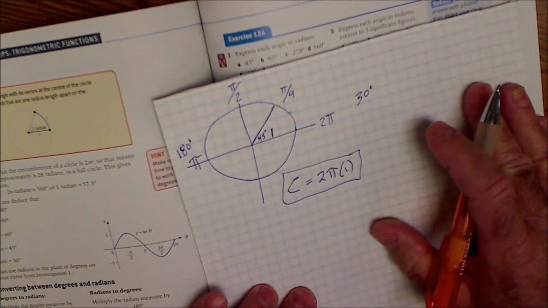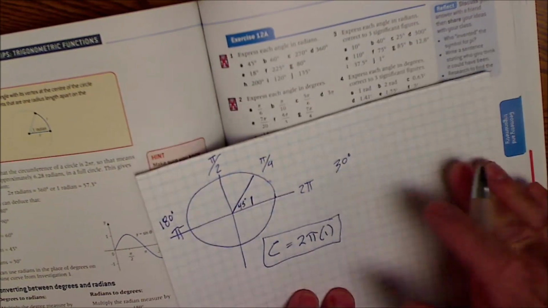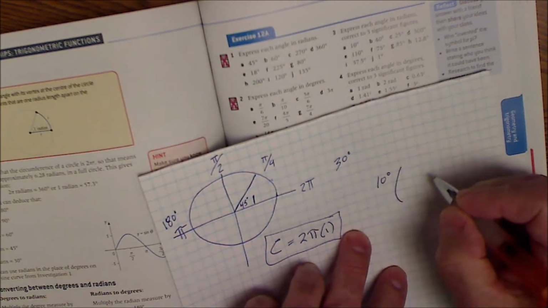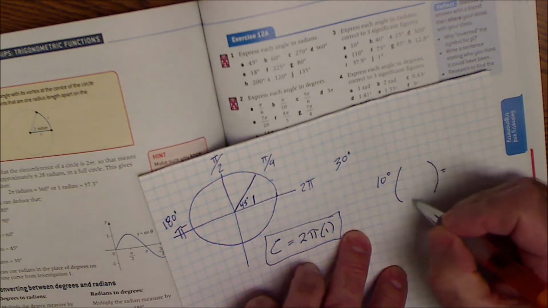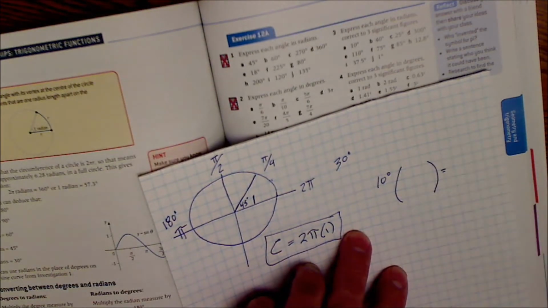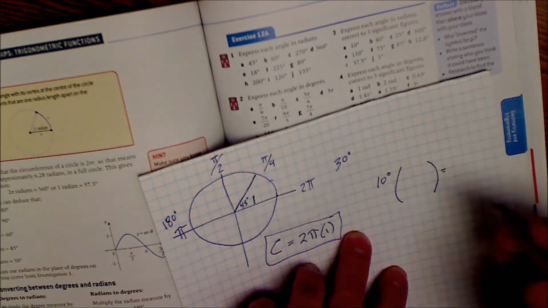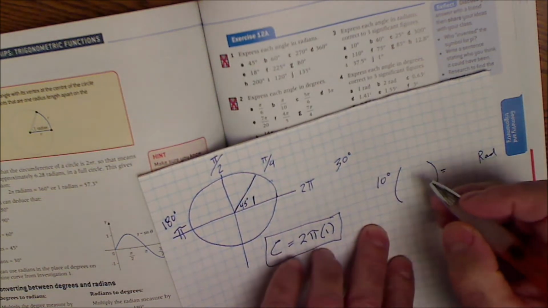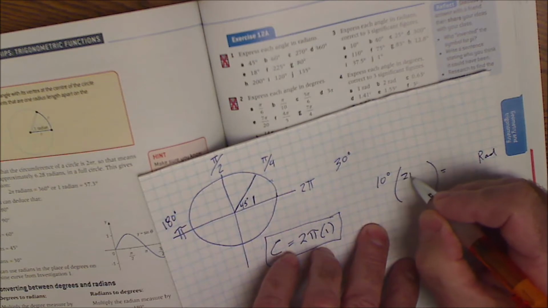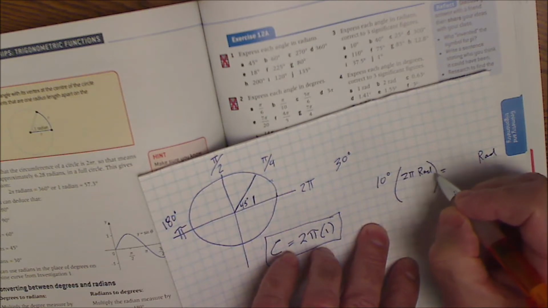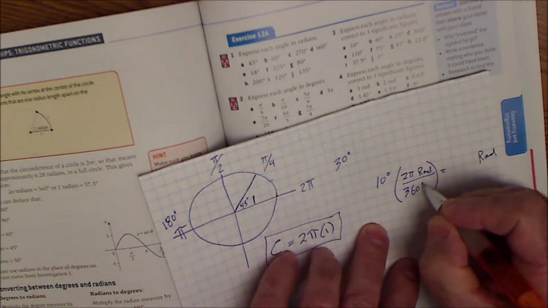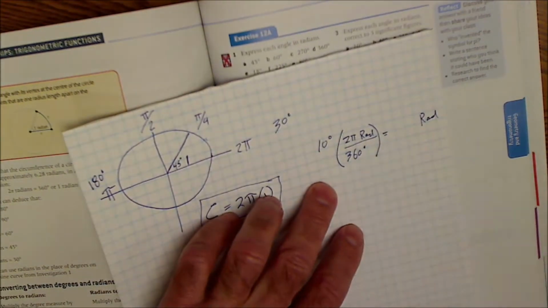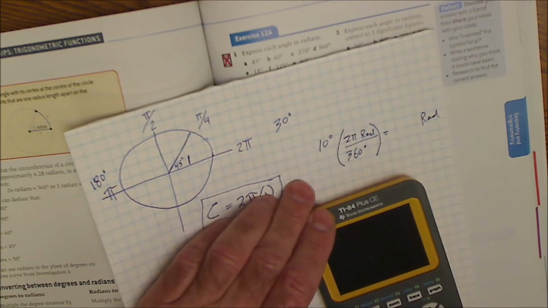Express each angle in radians. This is with the calculator, so I have 10 degrees. I want to multiply it by a factor of 1 so as not to affect the value to get into radians. So I'm starting in degrees. I want radians. I know that 2 pi radians is equal to 360 degrees. These things have the same weight, so I'm multiplying by 1 and not affecting the value.